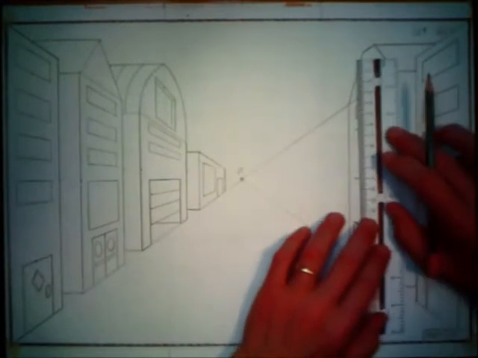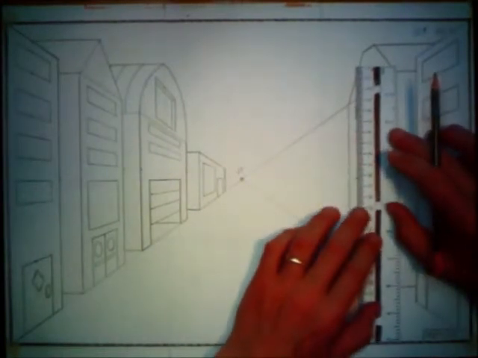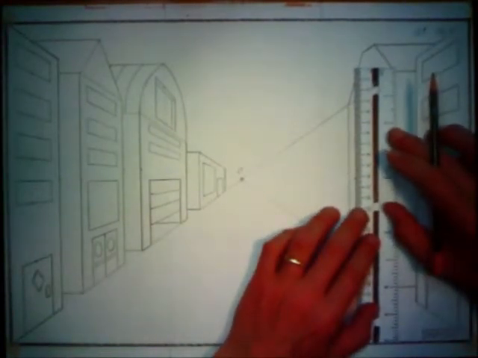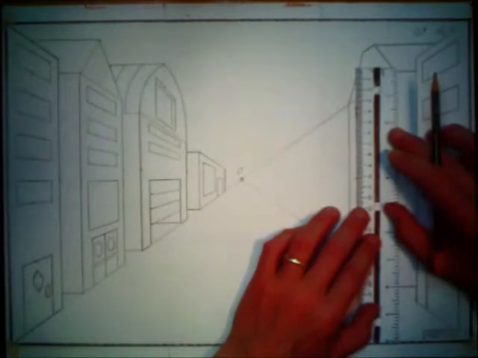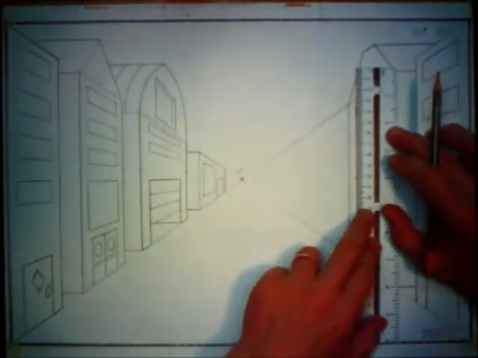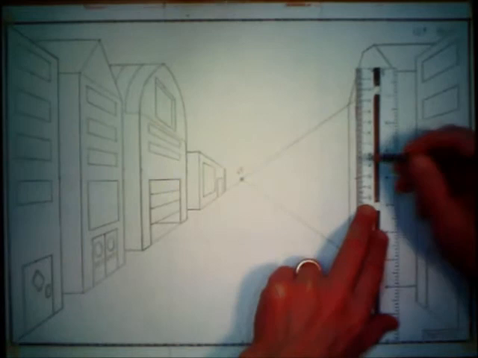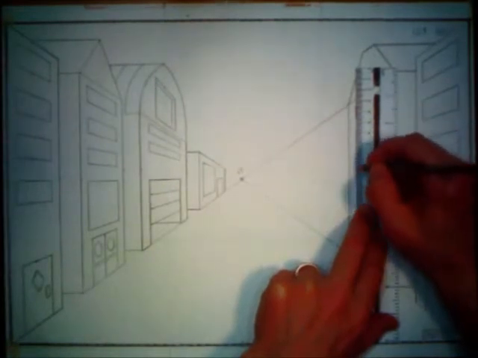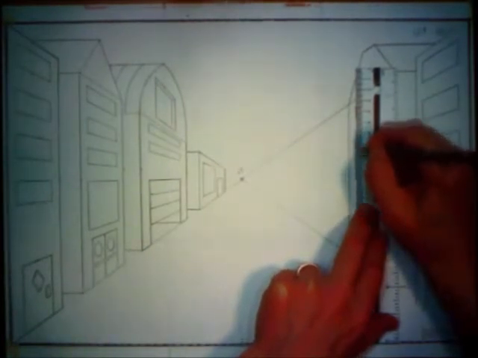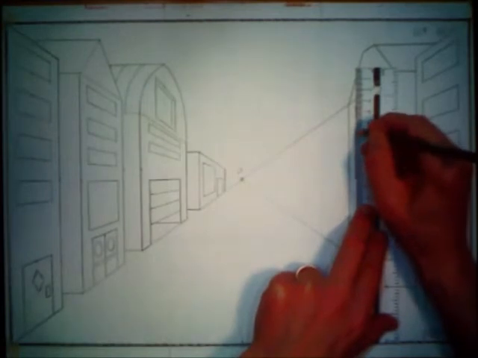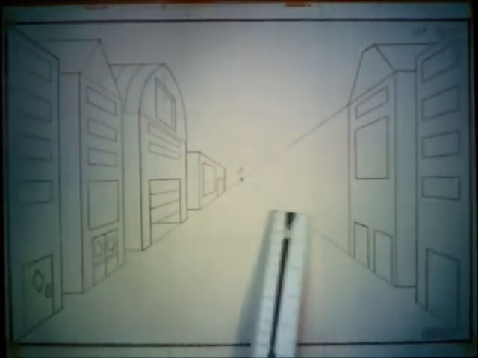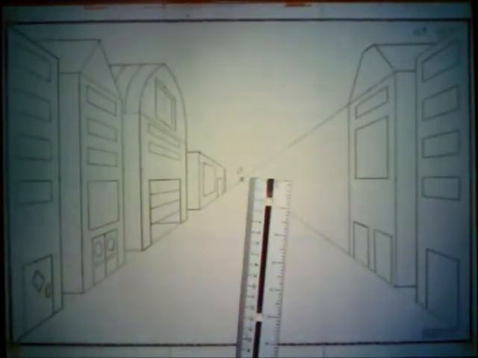So we find the side of it, we're going to find just a little bit of the window peeking out from behind it, perfectly vertical, parallel to the side of the building and the side of the paper. I'm going to close it up. Now I'm going to bold it because I feel confident, but you should draw with a light touch so that you can erase things later if you need to.